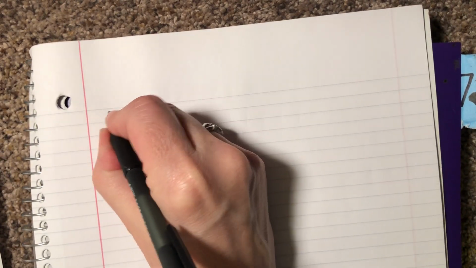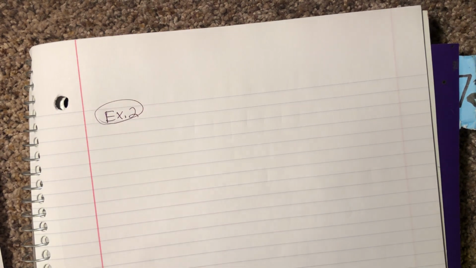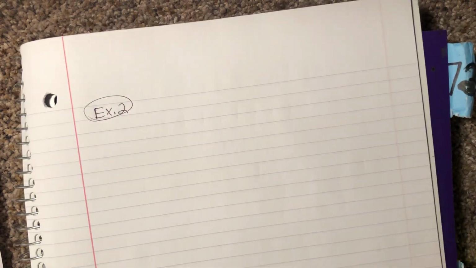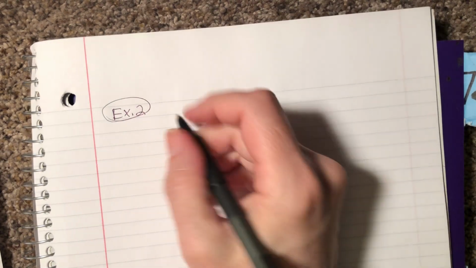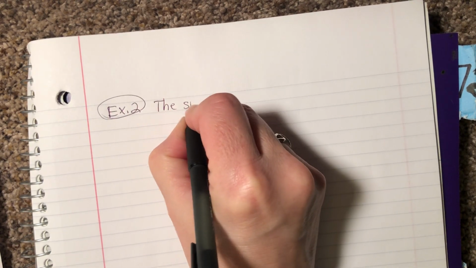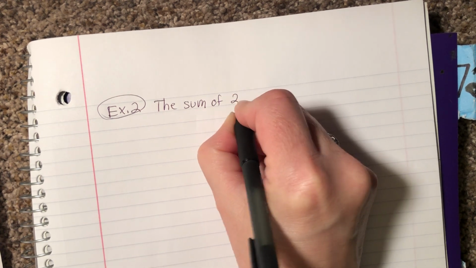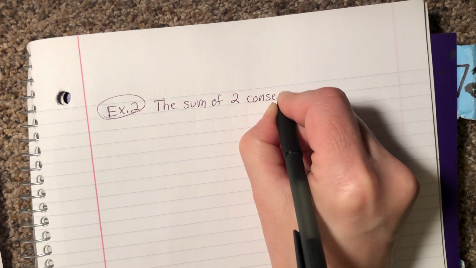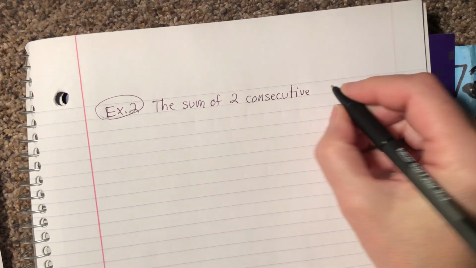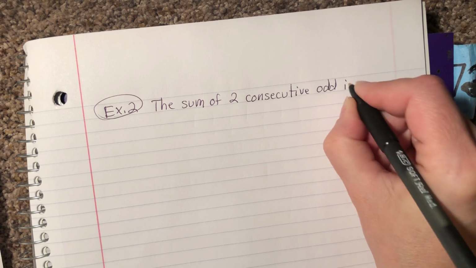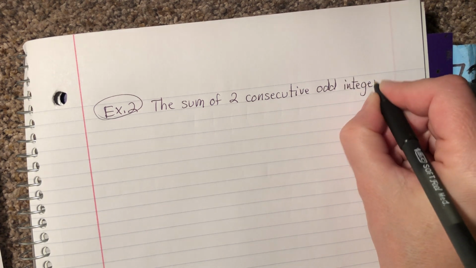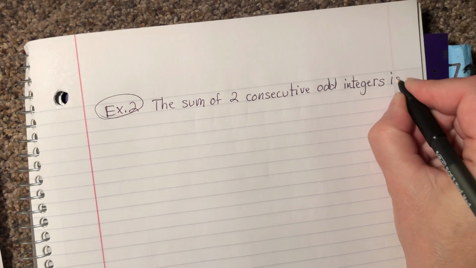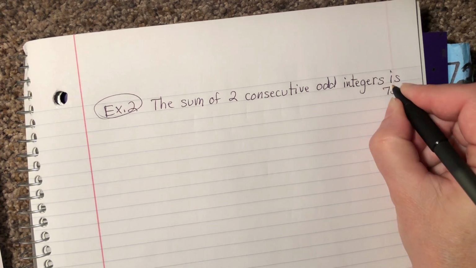Now let me turn over this page here. Let's see, I'm going to use this page. Okay, example 2. They do get trickier, but we're just going to start with the more basic ones for a minute here. The sum of 2 consecutive odd, there's a new word, integers, is 75.